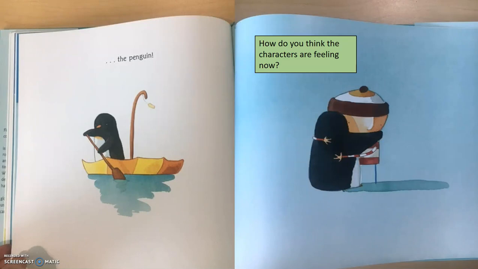So how do you think the characters are feeling now? Again, get your child to look at the pictures to help them describe what they can see, or what we have just read.